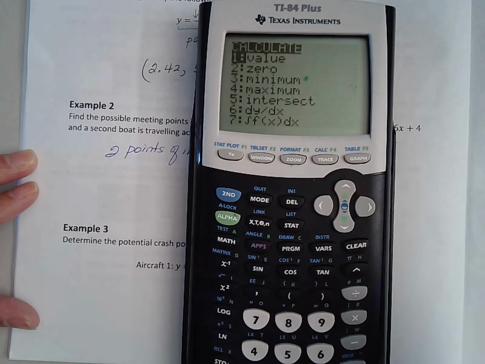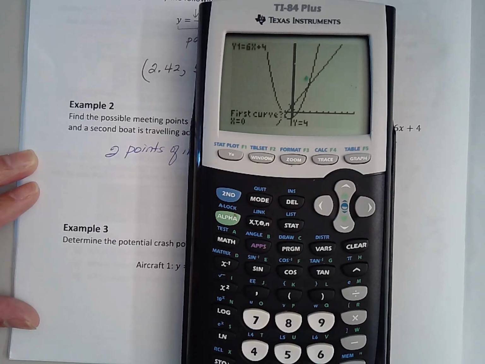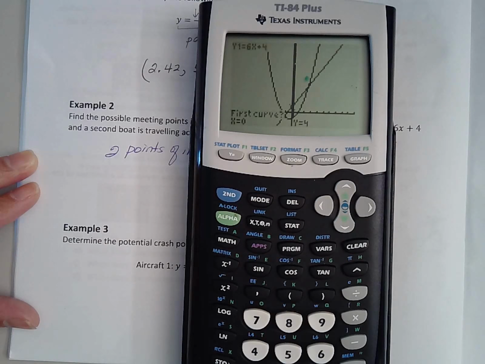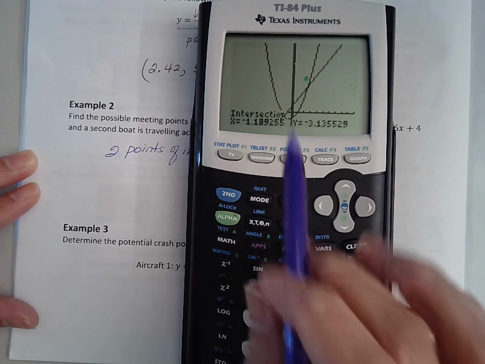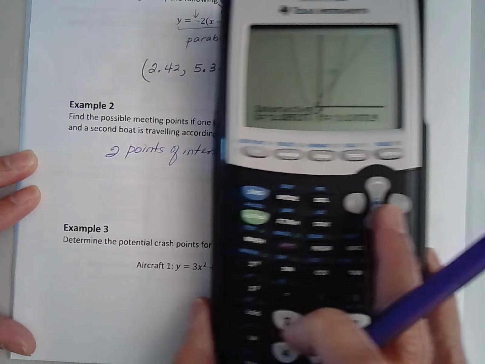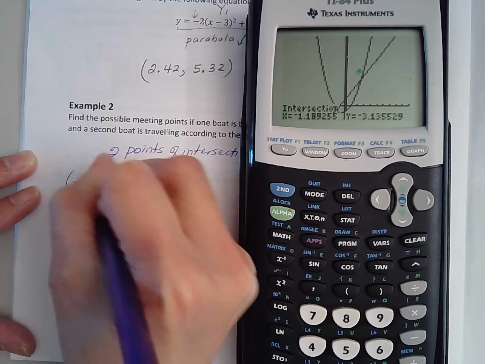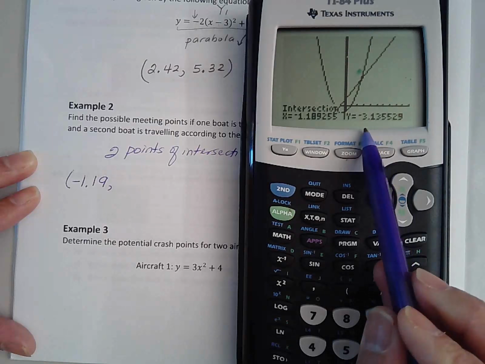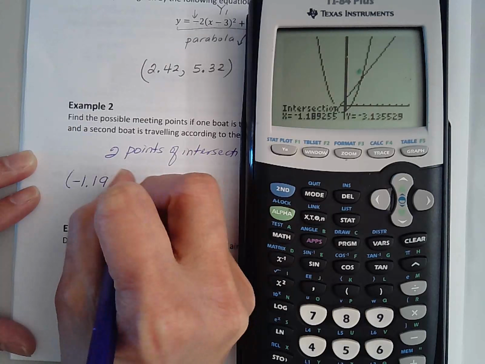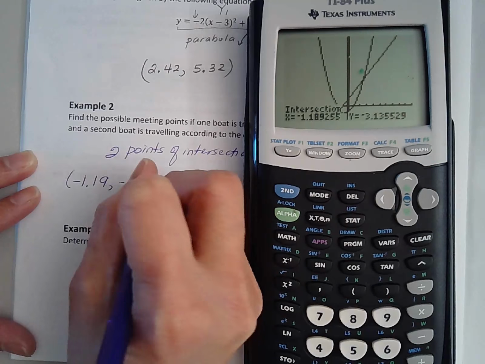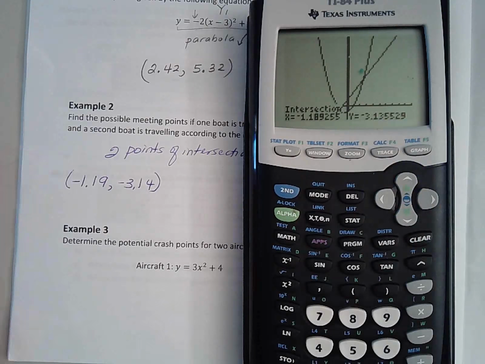Second trace, 5. Now they're gonna ask you for the first curve. Press enter. Second curve, press enter, and then press enter again. So the first point of intersection down here is at negative 1.19, comma, negative 3.14. So that's the coordinate of where they're gonna meet.